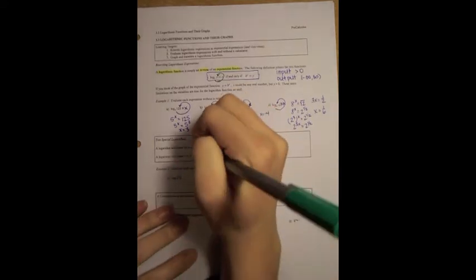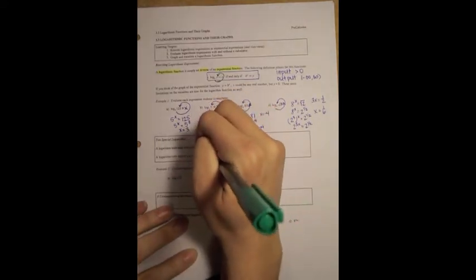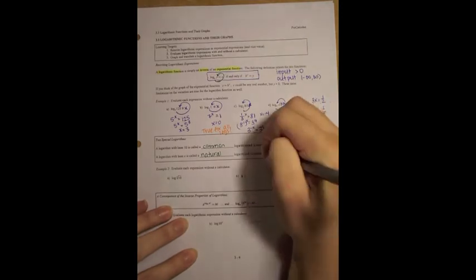A logarithm with base e is called a natural logarithm, and is written as ln of y. You can recall base e from a previous lesson as an irrational number similar to pi. Now, knowing this, let's try the next examples.